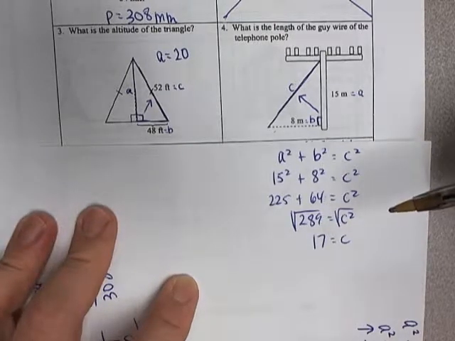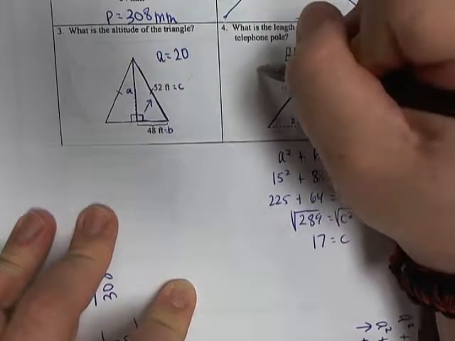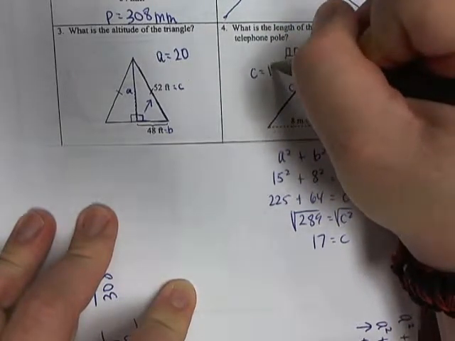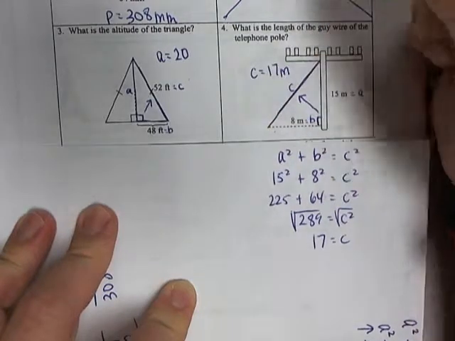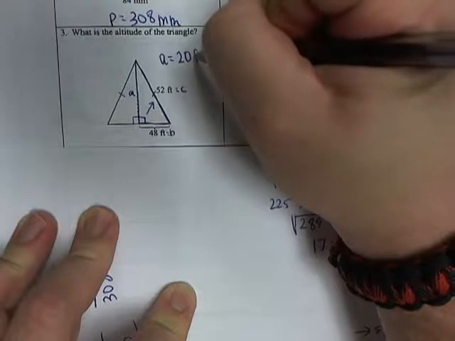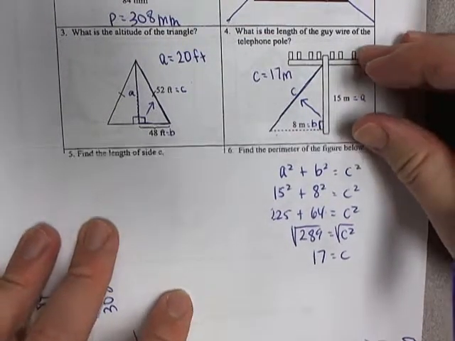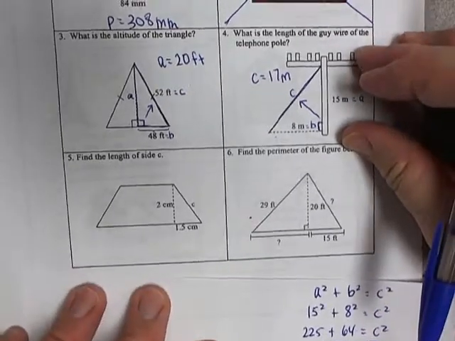The square root of 289 is 17, because 17 times 17 is 289. So c equals 17 meters. Let's not forget our unit of measurement. I forgot to write it in problem 3, so it's 20 feet. Okay, continue with the remainder of the worksheet on your own.